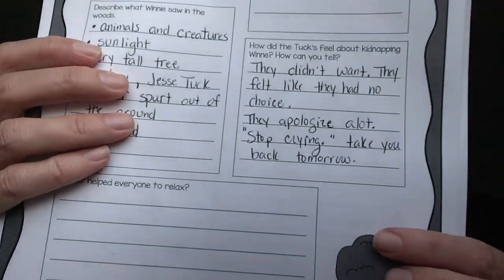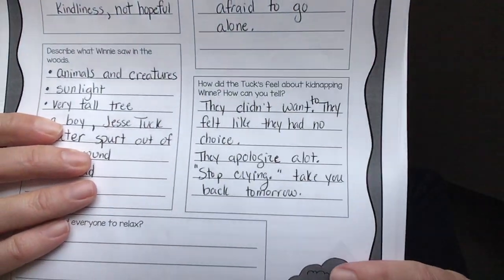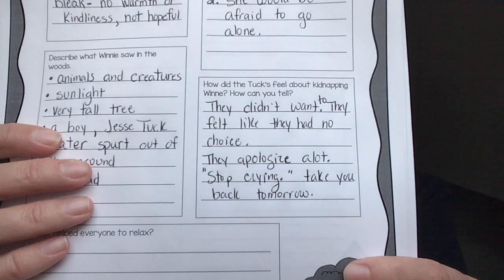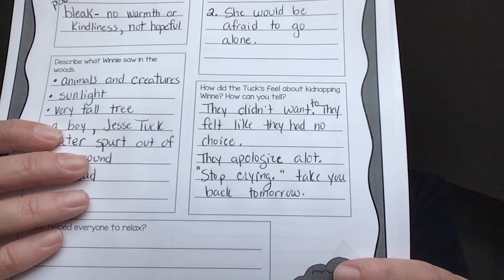Okay, so here's my answer. They didn't want to, and they felt like they had no choice. They apologize a lot. They say, "Stop crying," and they said they'll take her back tomorrow. Okay, that's how I know.